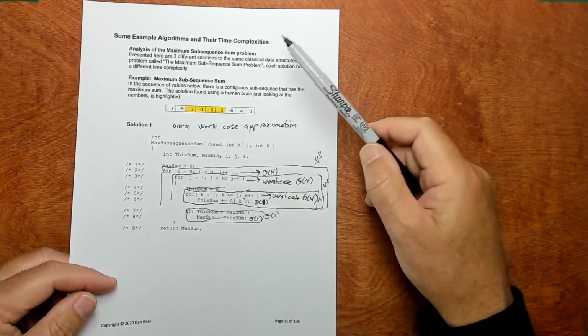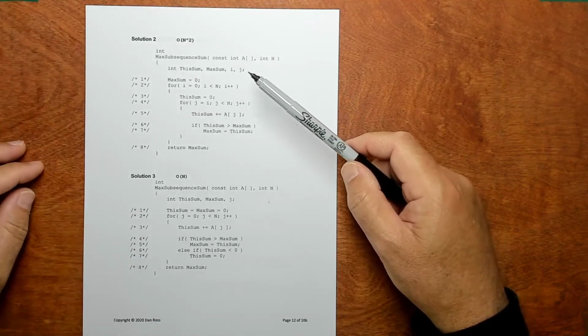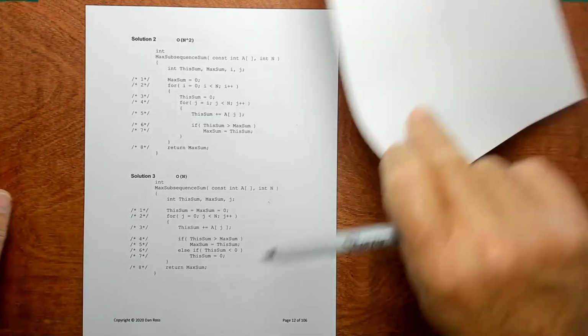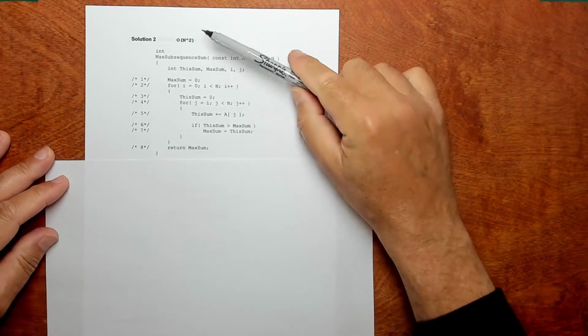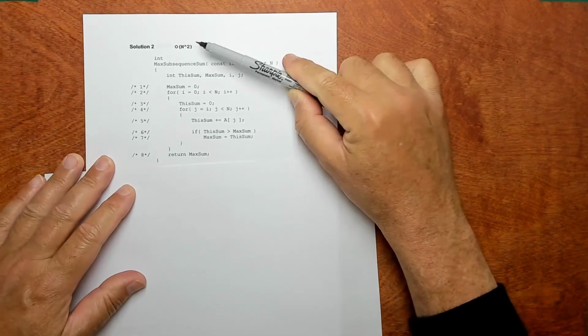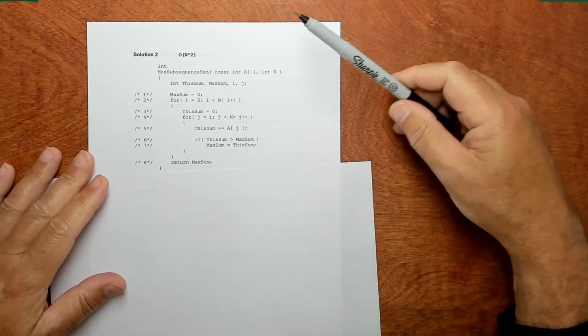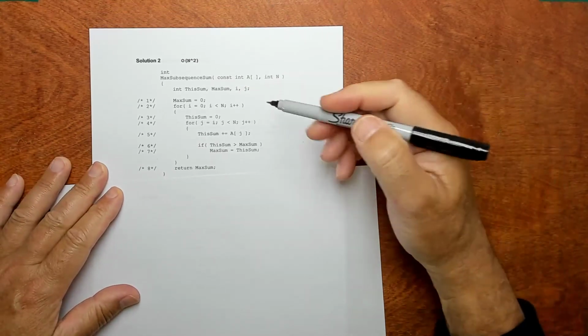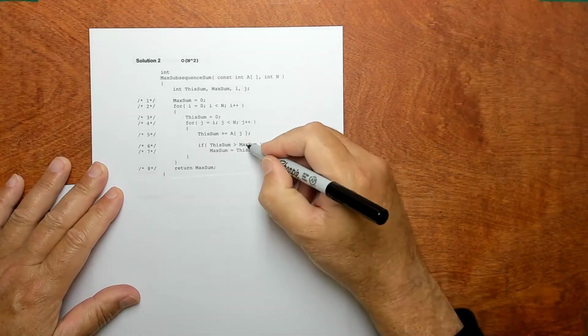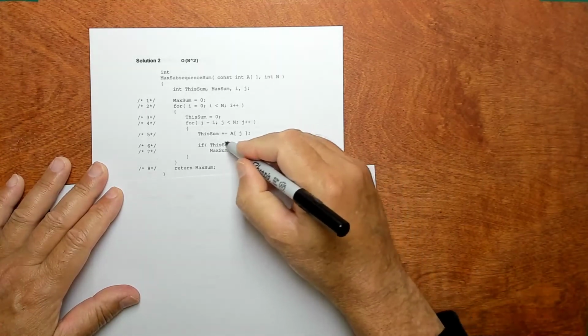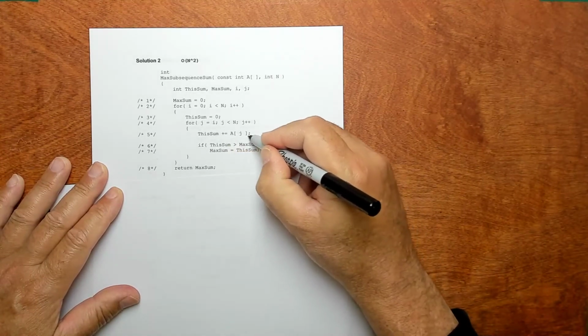So there's a better solution than this. Turns out there's an n squared solution to this. It'll solve the same problem, but it'll solve it faster. Once again, the analysis is similar. Right here we have a constant time operation.